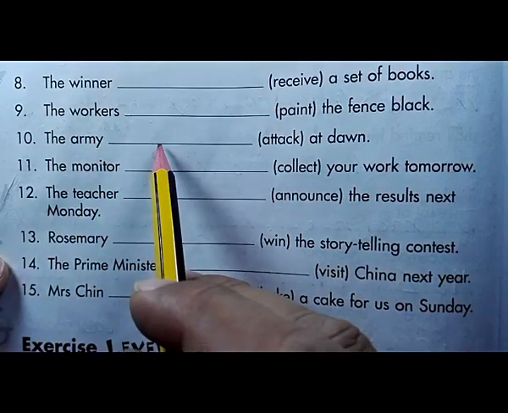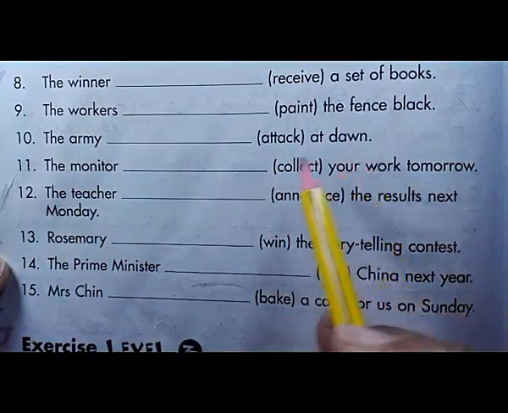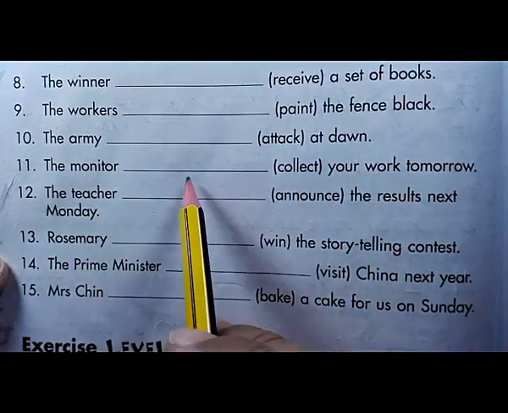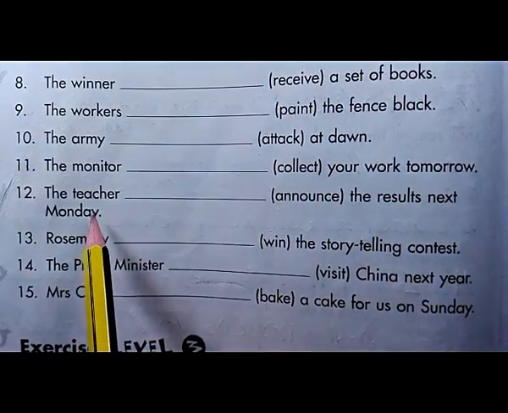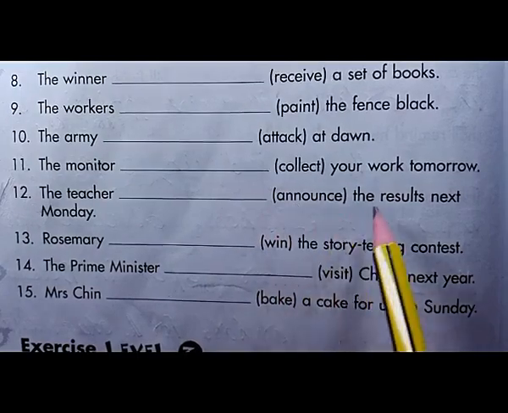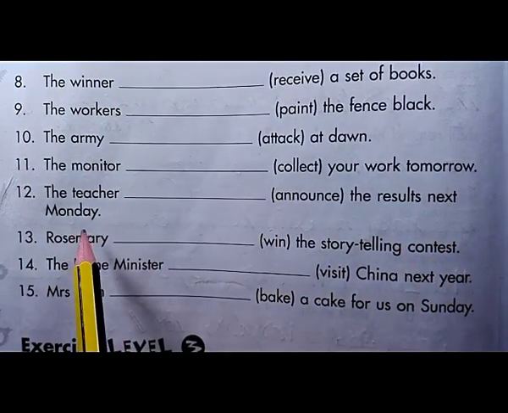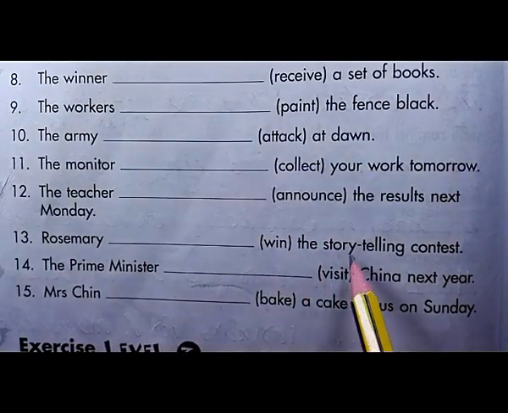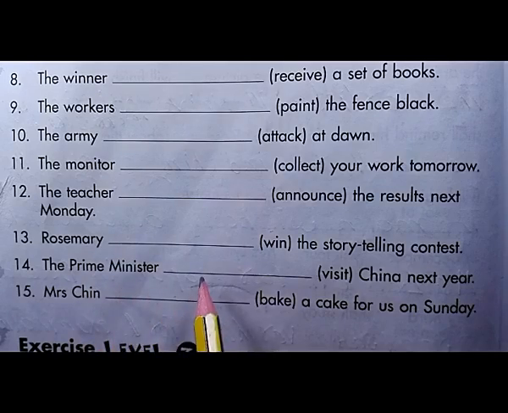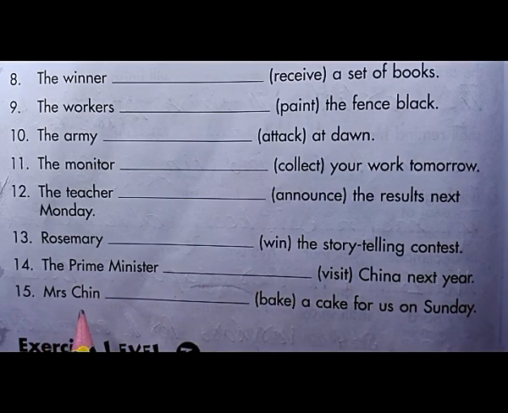The army will attack at dawn. The monitor will collect your work tomorrow. The teacher will announce the results next Monday. Rosemary will win the storytelling contest. The Prime Minister will visit China next year. Mrs. Chen will bake a cake for us on Sunday.